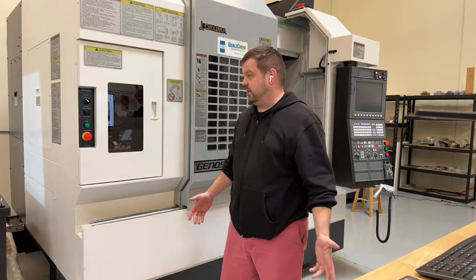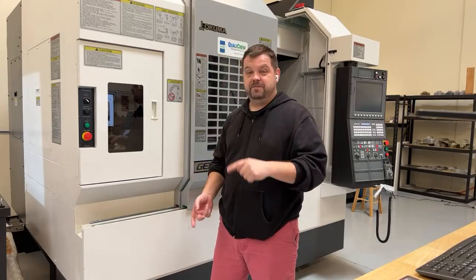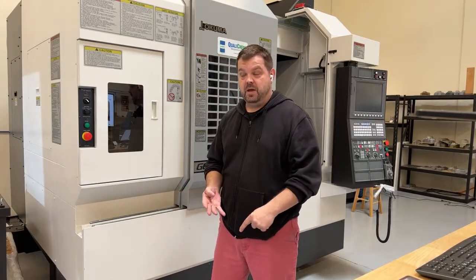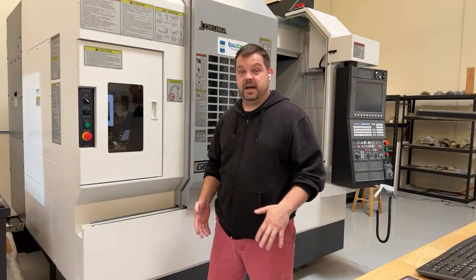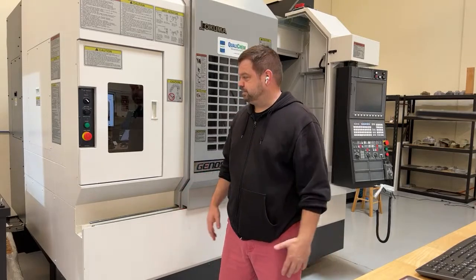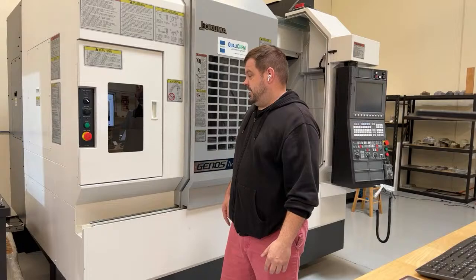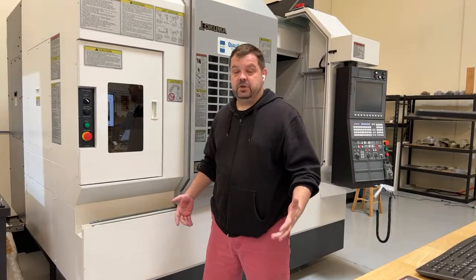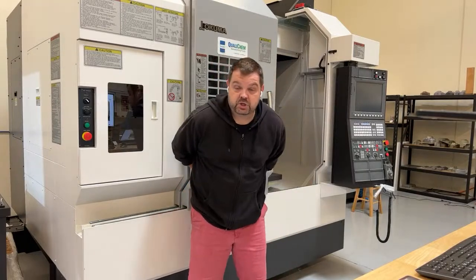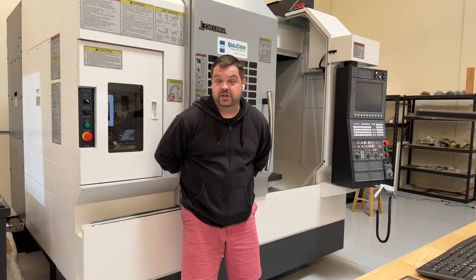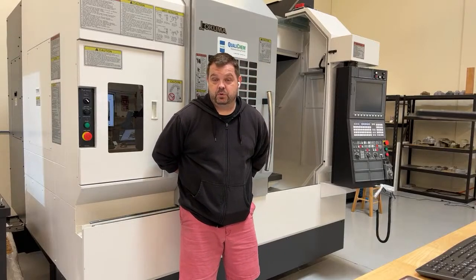I think it's a quality machine. I think it's rigid, fast, accurate, capable. I think it's less likely to break down than some of the lower end brands. And we intend to do a lot of injection mold machining work on this machine, and I wanted something that was rigid and accurate.